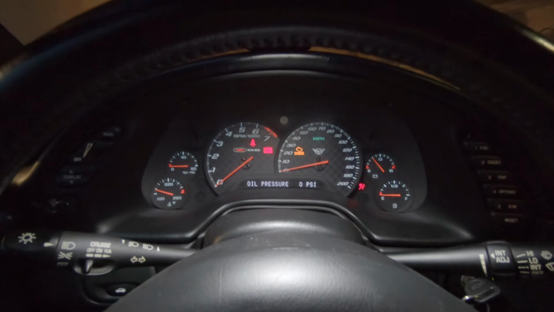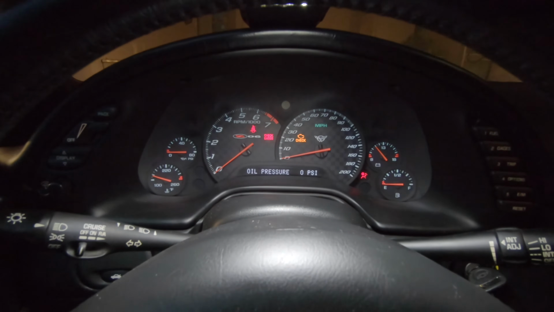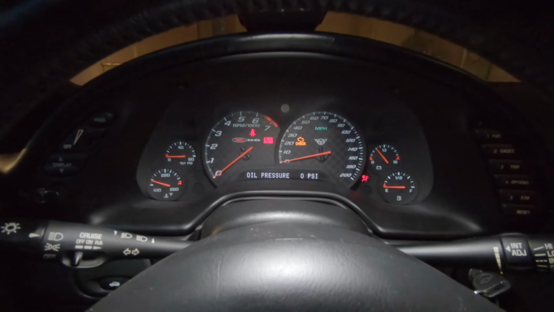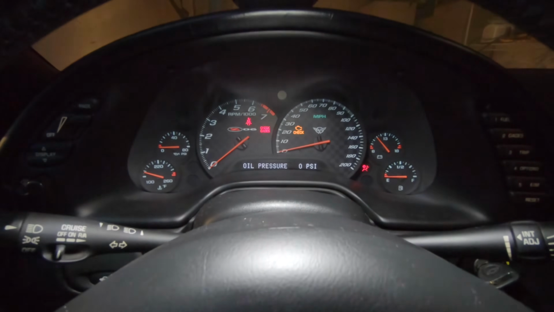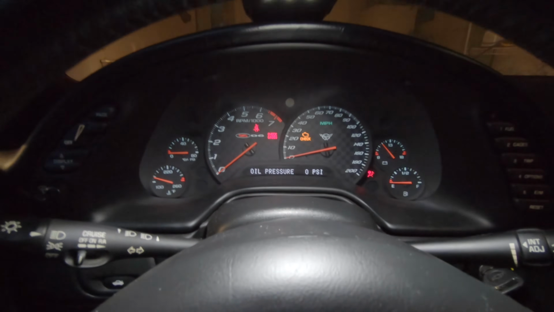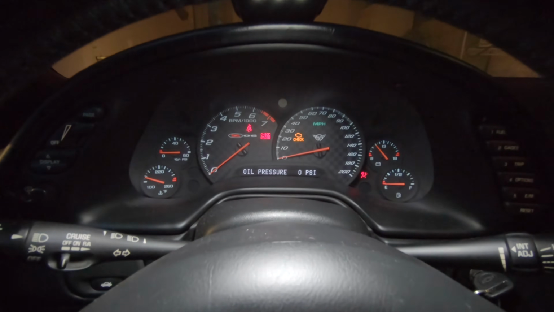All right, C5 Corvette owners, I'm gonna make a quick video on how to access diagnostic mode in your C5 Corvette. If you have a check engine light, ABS light, stability control light, or traction control light kicking on your dash, check this video out. I'm gonna show you how to diagnose the problem.